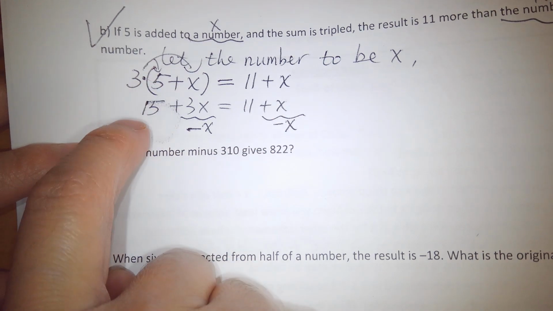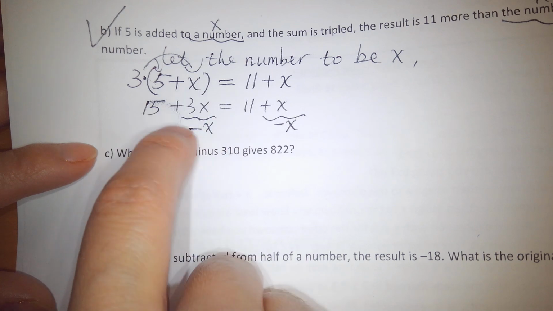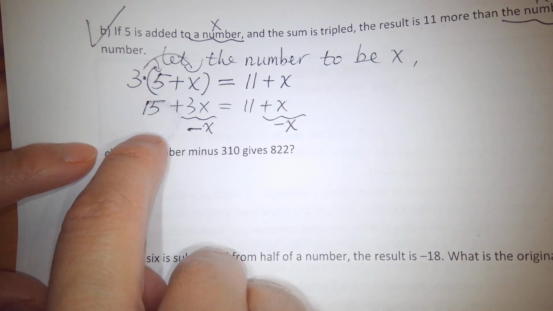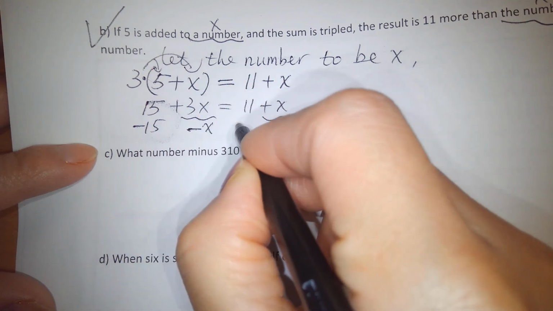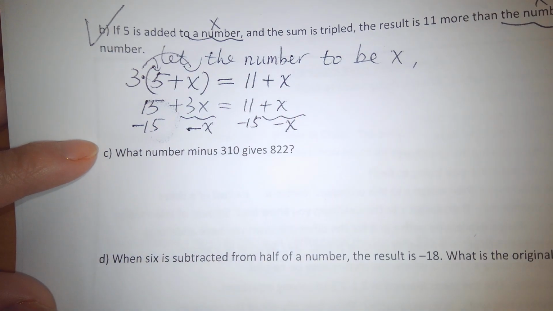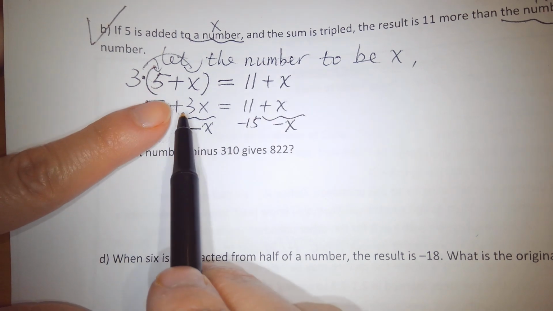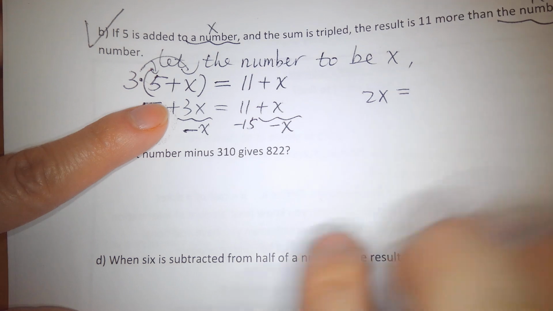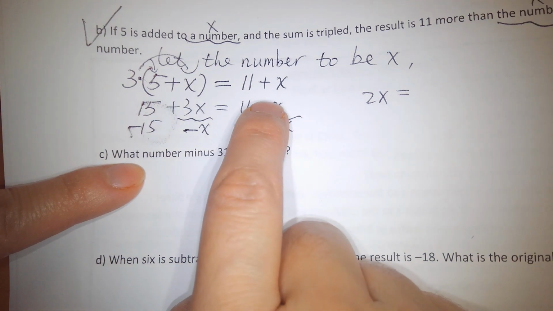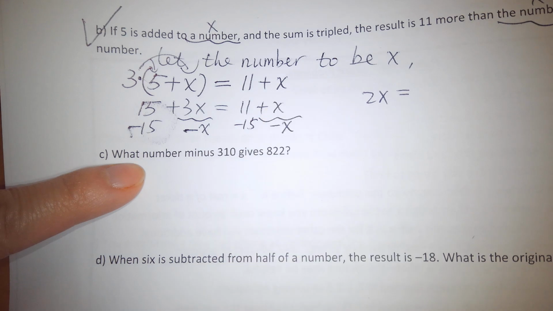We also do not want this 15 on the left hand side. So what do we do? We want to get rid of it because eventually the variable term will be on the left side. So how to get rid of 15? Minus 15. Minus 15, right? So 15 minus 15 gone. 3x minus x, 2x, right side. X minus x, no x. What is 11 minus 15?